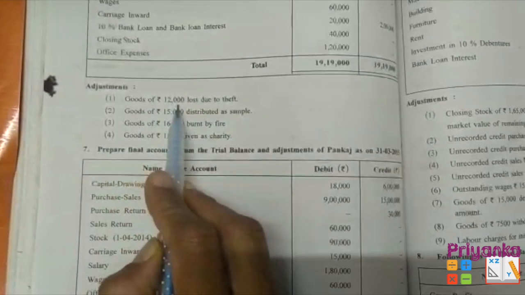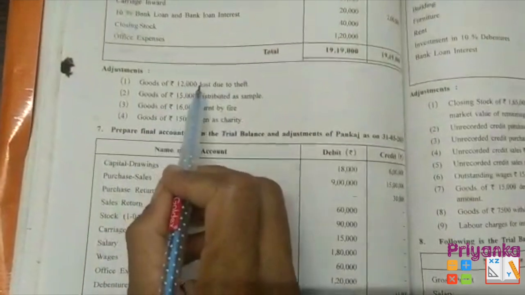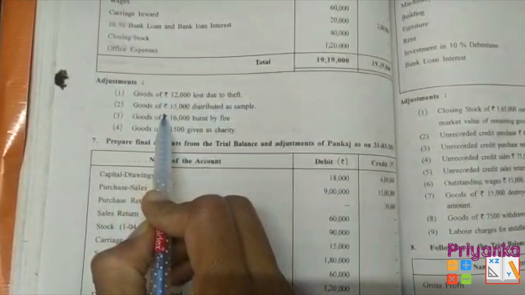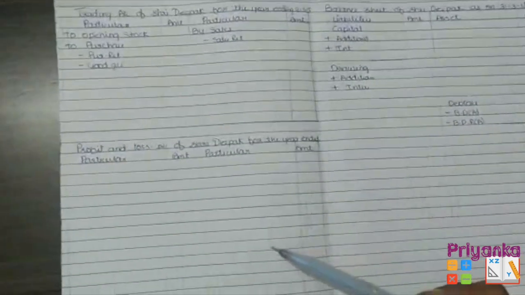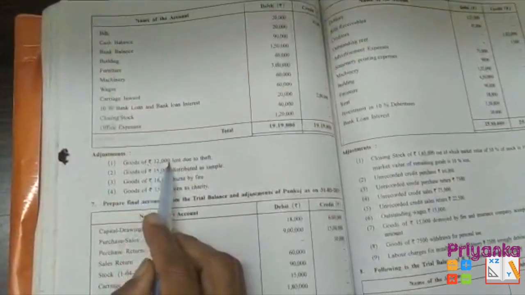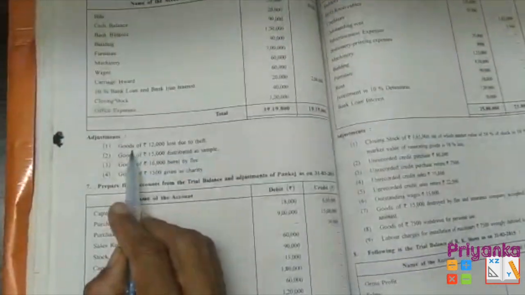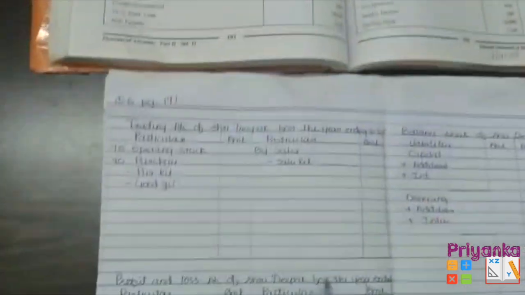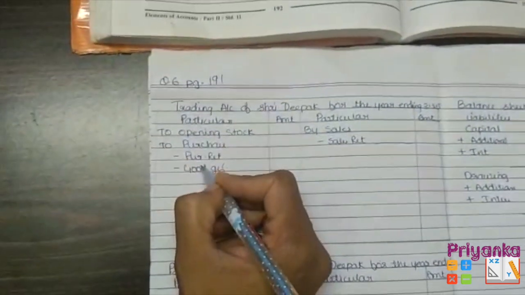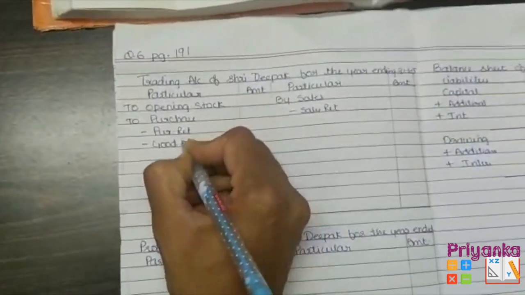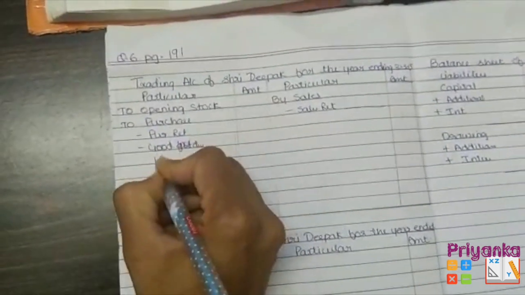Now here goods is going out rather than sale. In the first entry, that is goods of rupees 12,000 lost due to thief, always remember adjustment entry will come twice, means we will put adjustment entries twice, and from the trial balance only once. Now here goods is going out rather than sale, and at the same time we are also getting a loss. So first we'll put the entry in the trading account, because goods is going out rather than sale, lost due to thief.